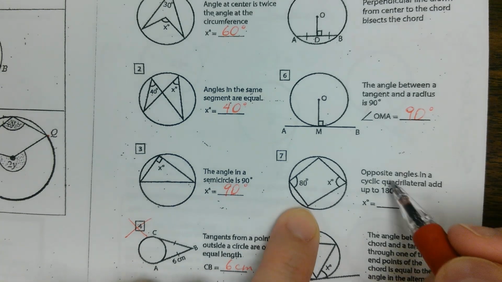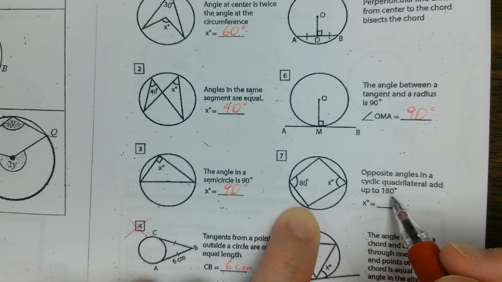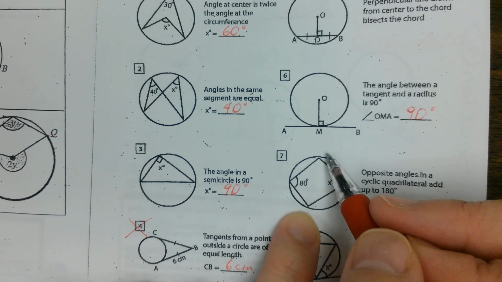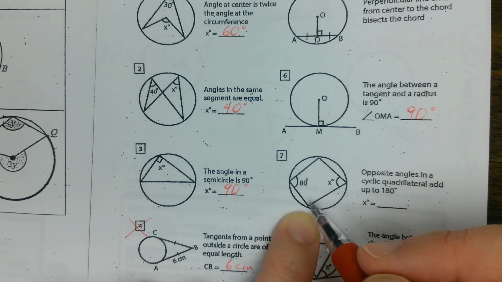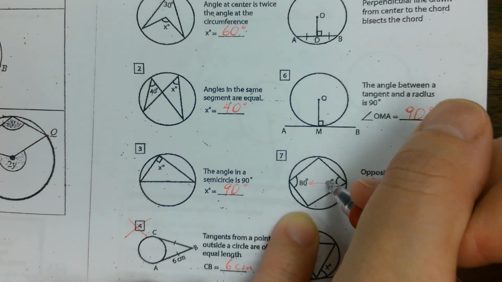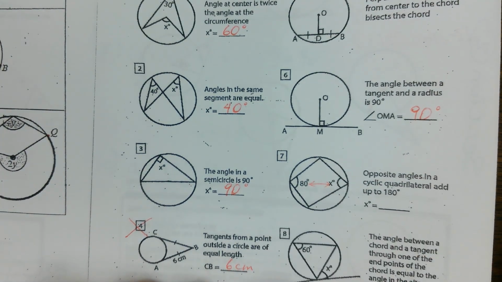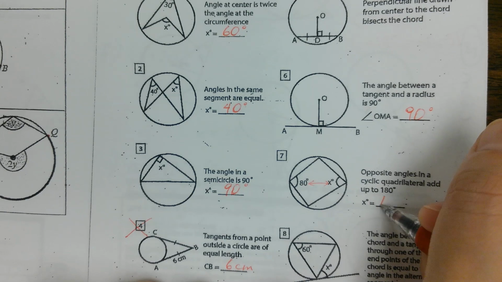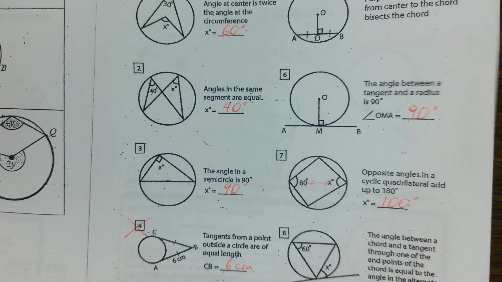Okay. Opposite angles in a quadrilateral add up to 180 degrees. So notice this is not a parallelogram. If it's a parallelogram, they're equal, but it's a quadrilateral inside a circle. So the opposite angles add up to 180. So what would x be? 100. Okay? Because it adds up to 180.